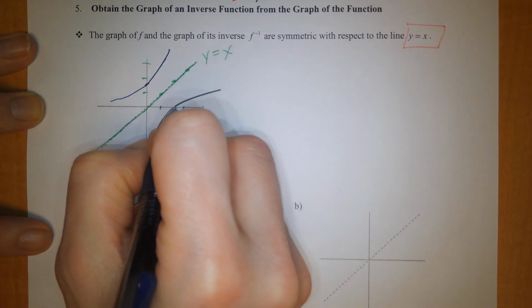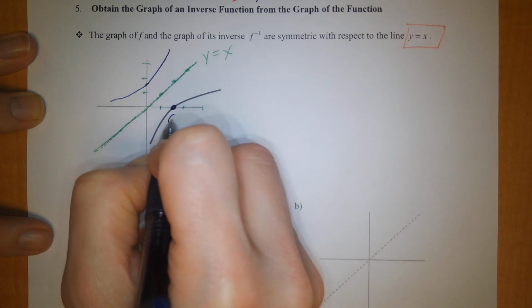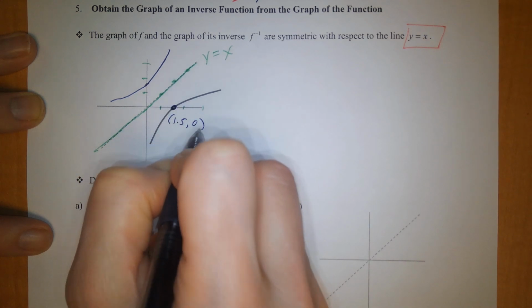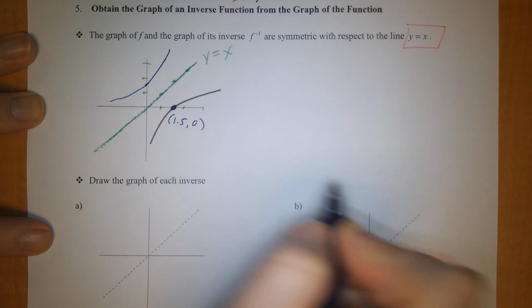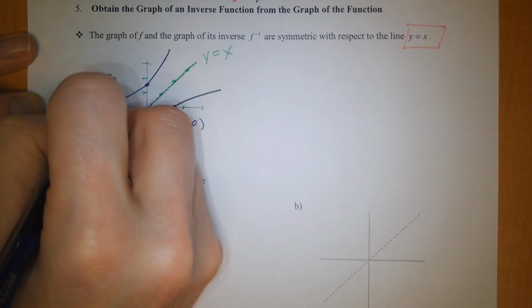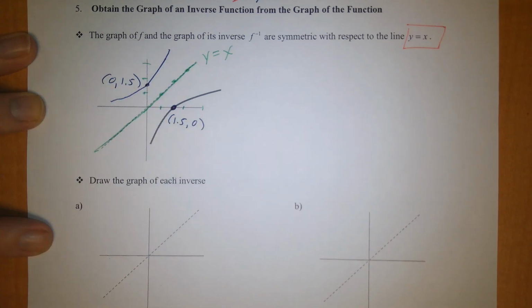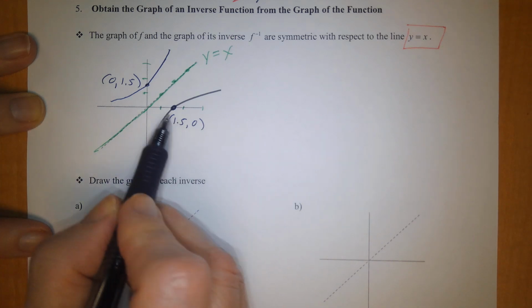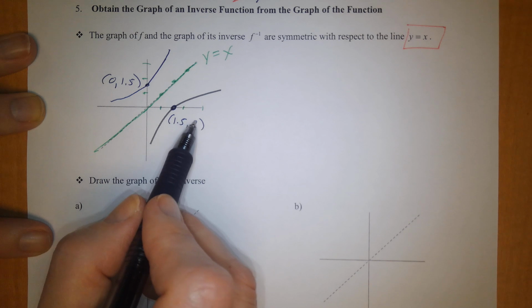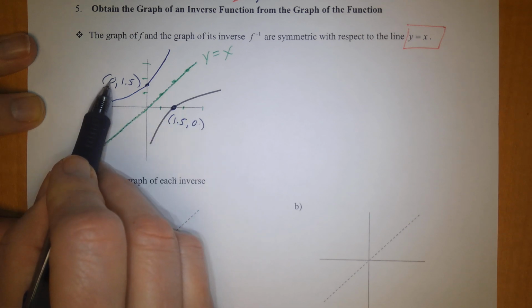So to show you what I did there, look at this point right here, which is at (1.5, 0). Well, on its inverse, the point (0, 1.5) will be a point on that graph. Because remember, the domain becomes the range, and the range becomes the domain.